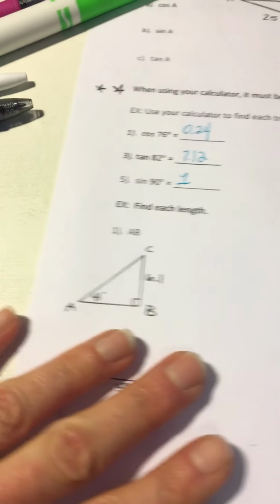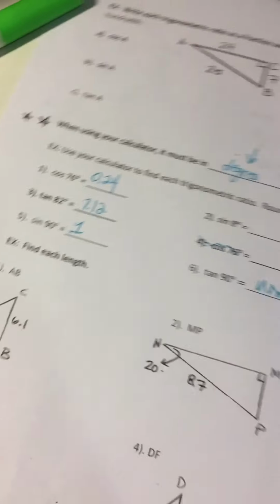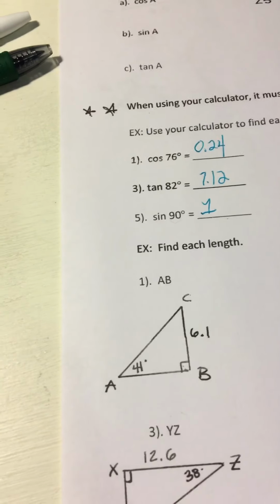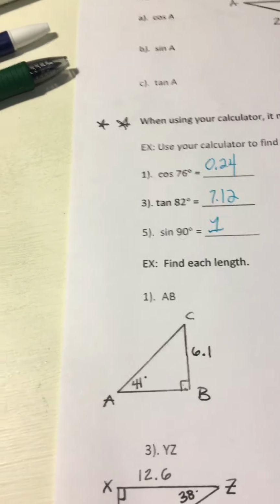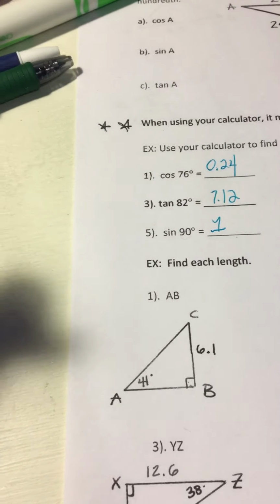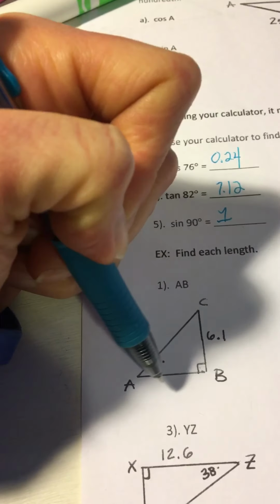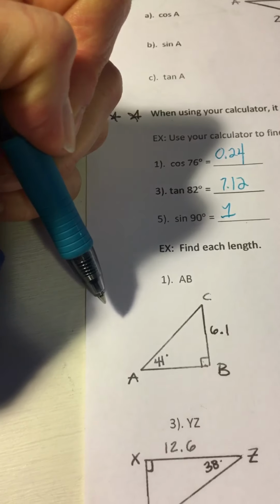Okay, so here's the deal. I'm left-handed, so everything has to be turned a little bit. We have this right triangle, and again, most of these should be in your book. The question is saying, find the length of side AB, right here. Okay, so here's AB. I'm going to show you a couple different ways to do this.